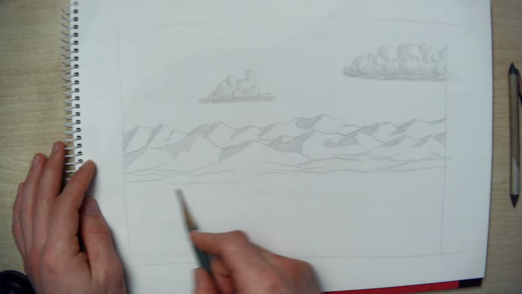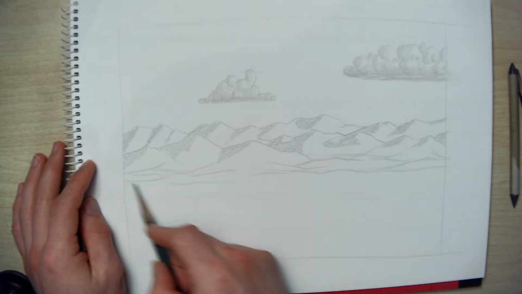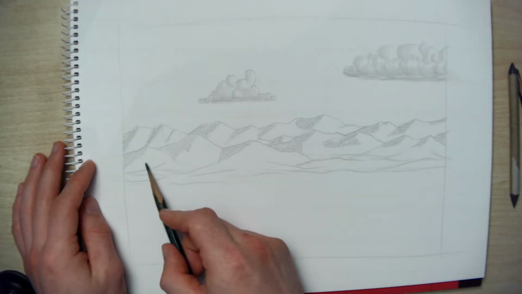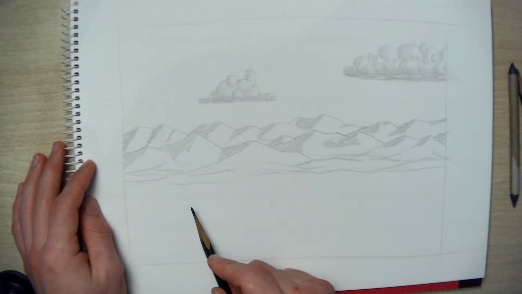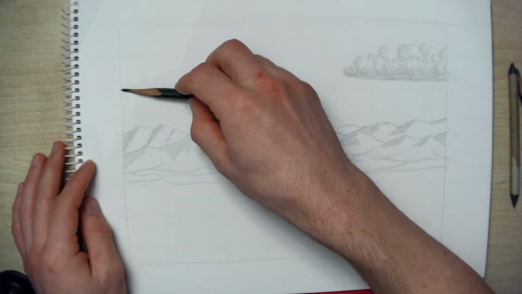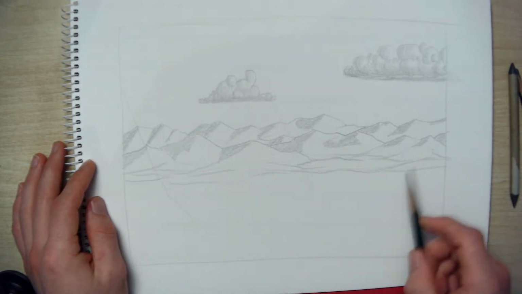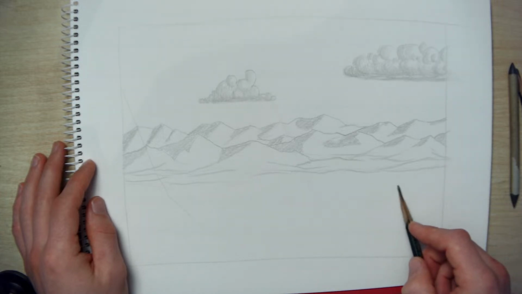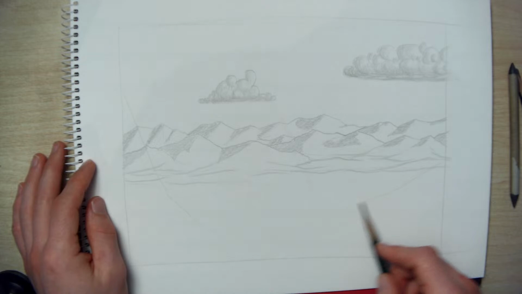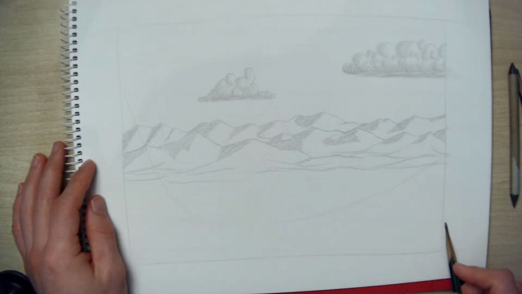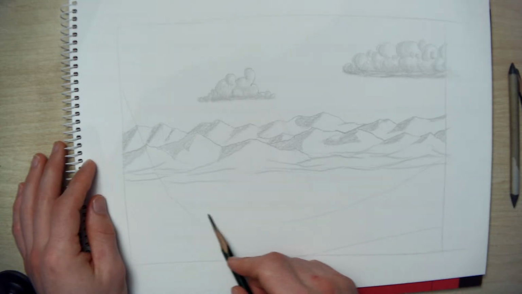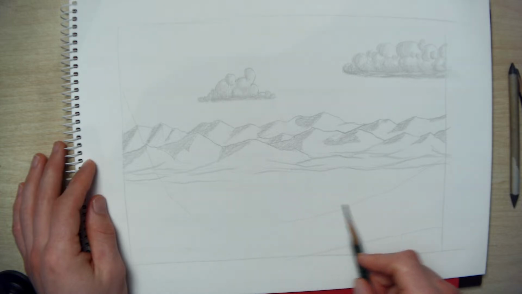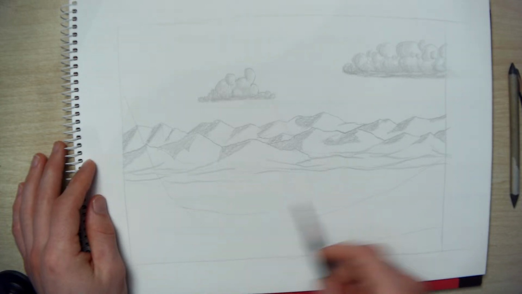And then maybe we've got something in the foreground right here. Yeah, why not? Why not just go with that? And then something in here and another layer down here, like so. And let's have another one right there, maybe like this.